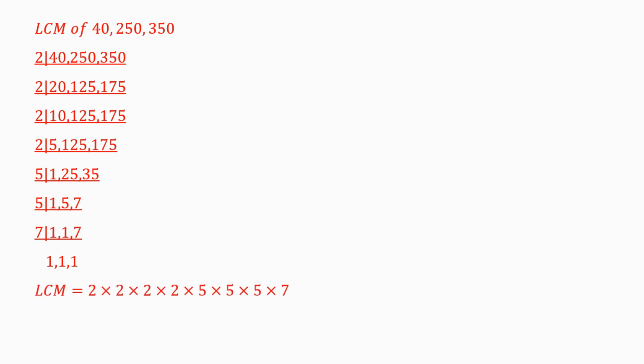Then by 5, we have 1, 25, and 35. By 5 again, we have 1, 5, and 7. Then by 5 and 7. So the LCM of 40, 250, and 350 is a multiplication of all the factors that we have obtained, which is 2 times 2 times 2 times 2 times 5 times 5 times 5 times 7, and it equals 7,000. We have been asked to give the least mass in grams, and since 40, 250, and 350 were in grams, it means the least mass of the bag is 7,000 grams.